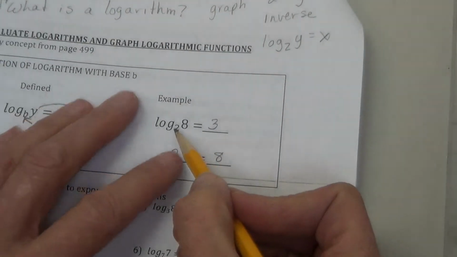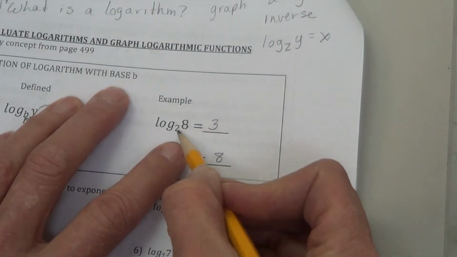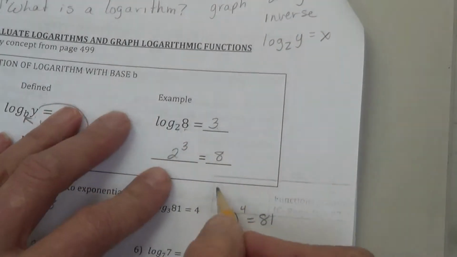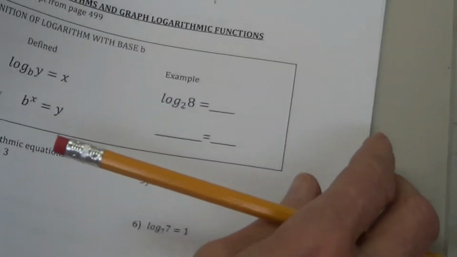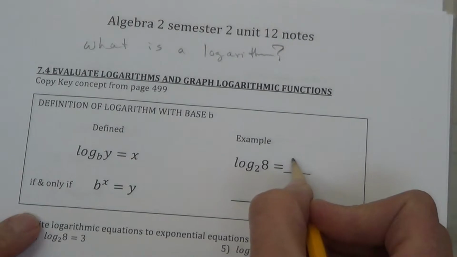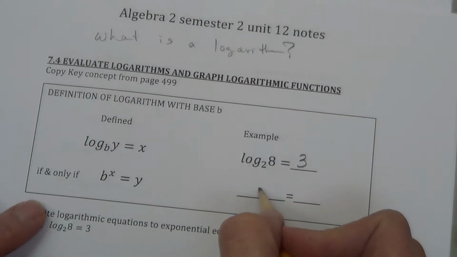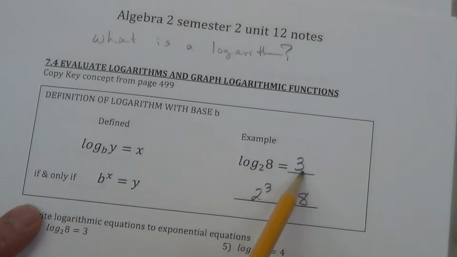So it's a little bit easier when we put numbers in there. Basically, when you see log base 2 of 8, you're saying 2 to what exponent equals 8? And the answer would be 3, because 2 to the third equals 8. Okay? So, let's get back to our notes. What you should fill in here is 2 to the third equals 8. And that is how we get the log answer. Log base 2 of 8 is 3.